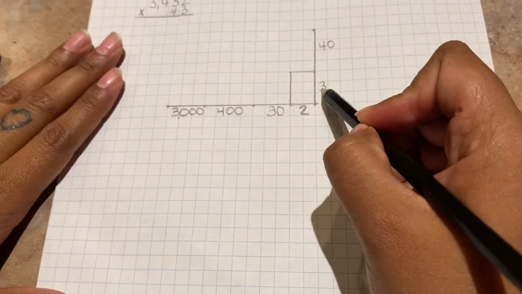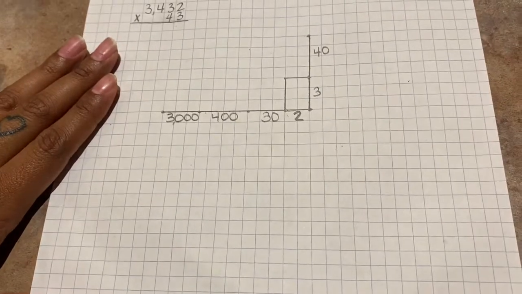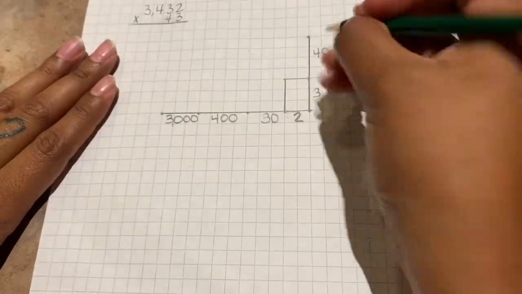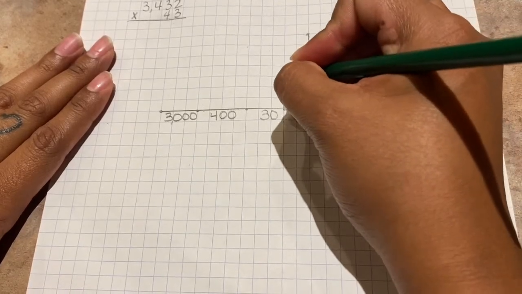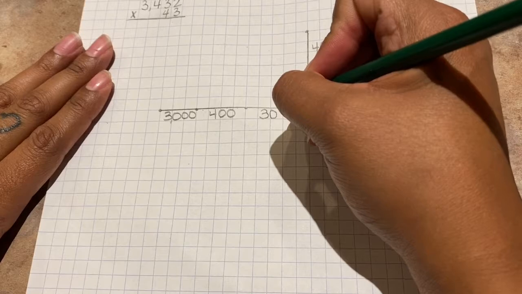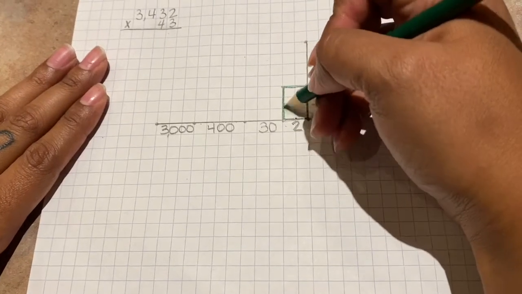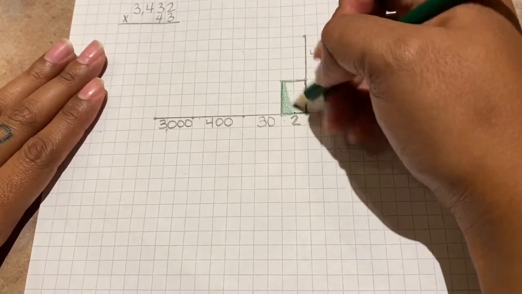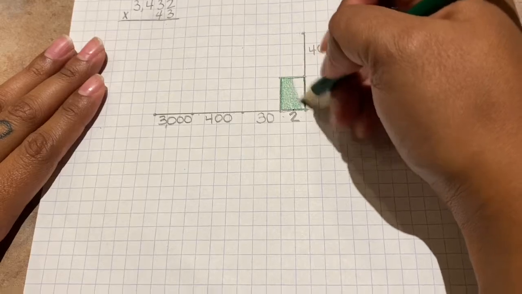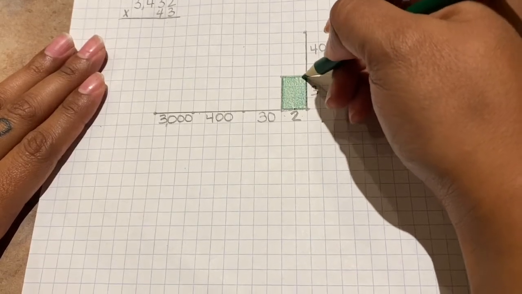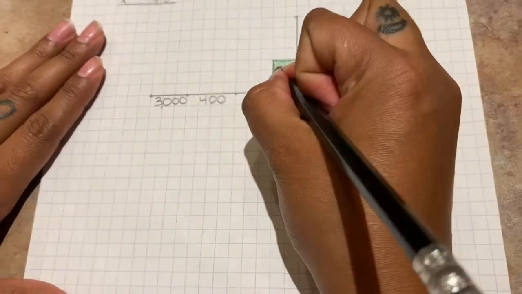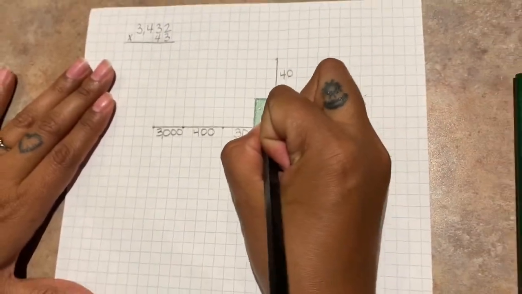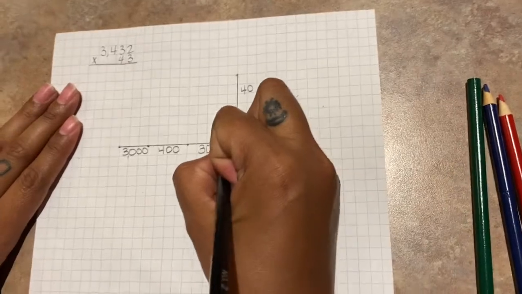So units times units are units. And we are going to color that green. And inside we're going to write 3 times 2 equals 6.